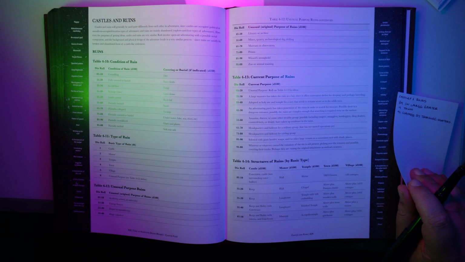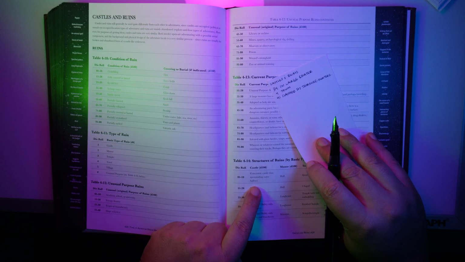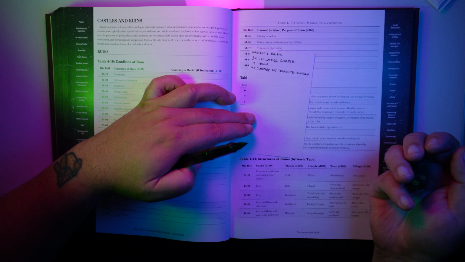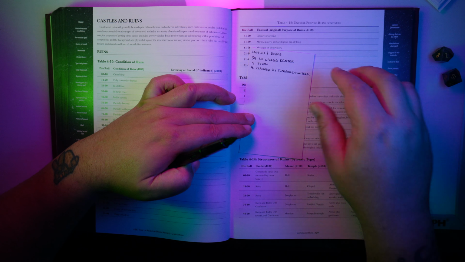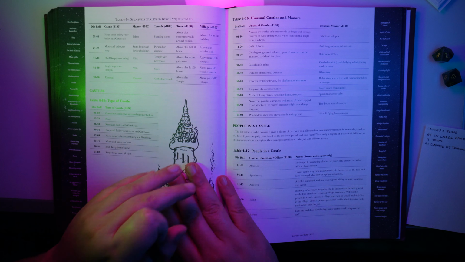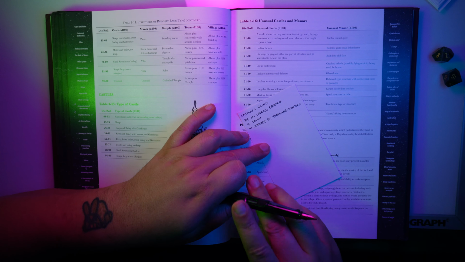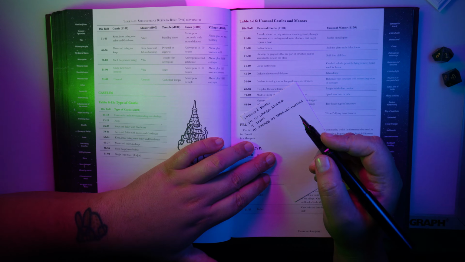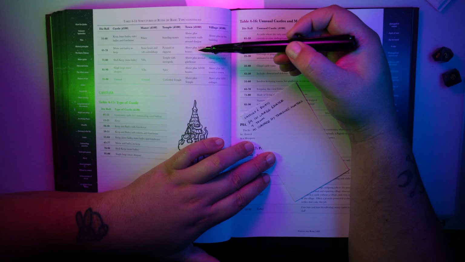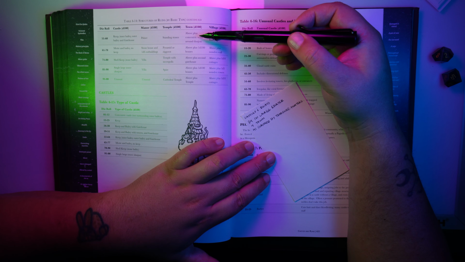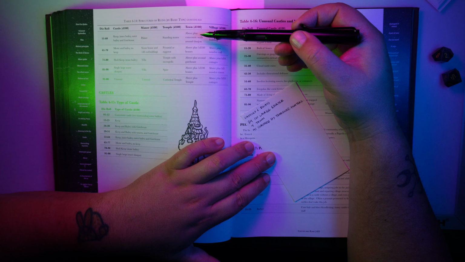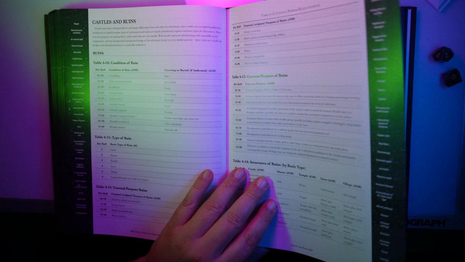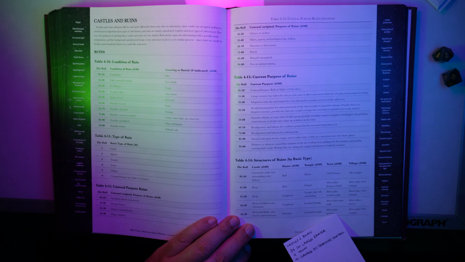Structures of ruins by basic type. So we rolled a town. So we can roll on this D100 table for the structures. 62. 62 is above plus 100 houses. And so when it says above, I think it means going back to this previous entry. Above plus concentric walls around donjon. And then above plus gatehouse. Okay, I see.